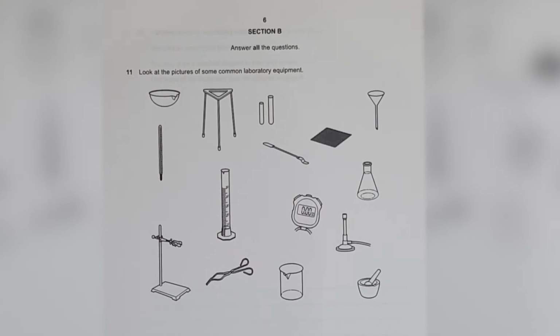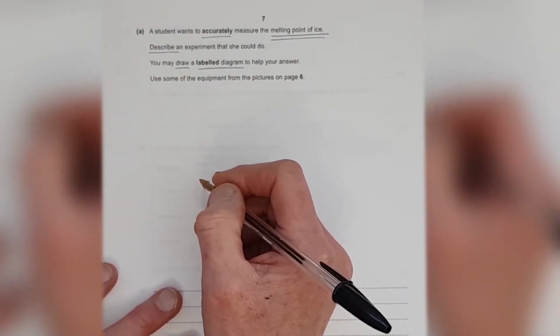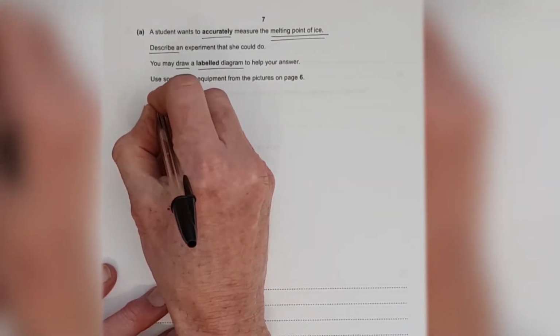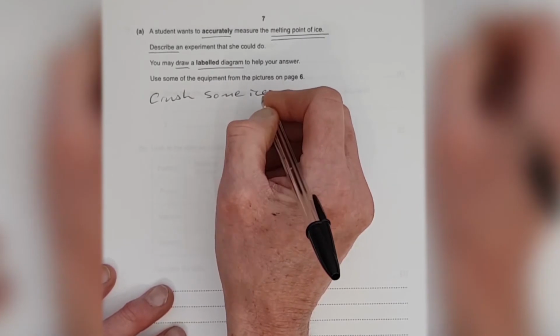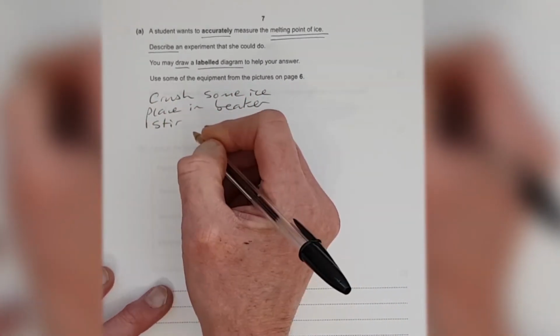So, on to question 11. First of all, it tells us to look at the pictures of some common lab equipment. And we've just got several different pictures here, so let's turn over. First thing I need to do is get some ice and I need to crush it up. I'm then going to drop that ice into a beaker and I'm going to stir that ice around just so it's all settled, it's all level and it's all sort of mixed together.